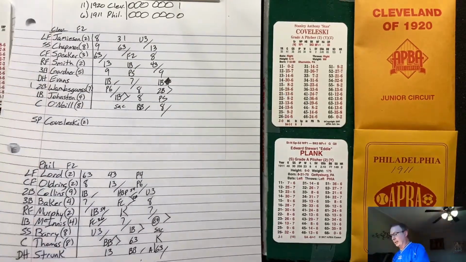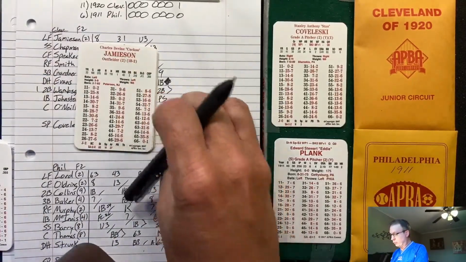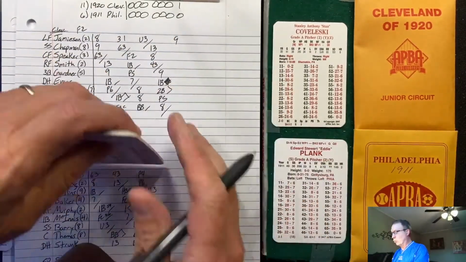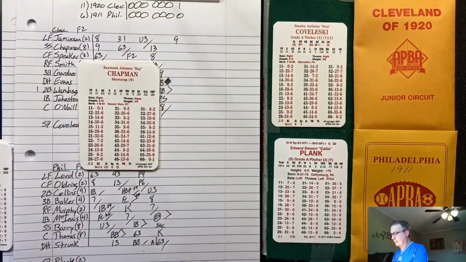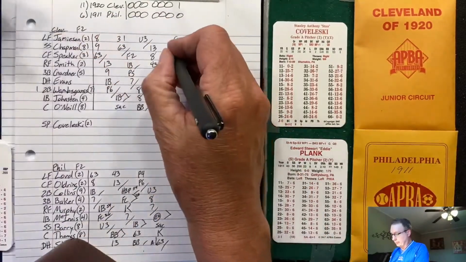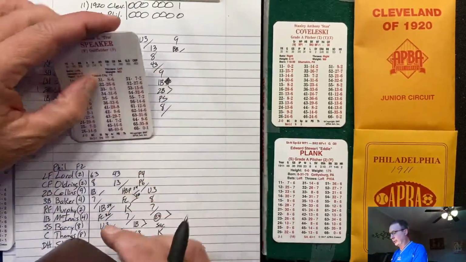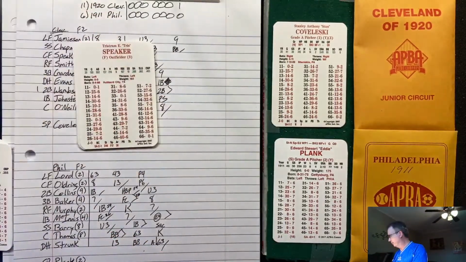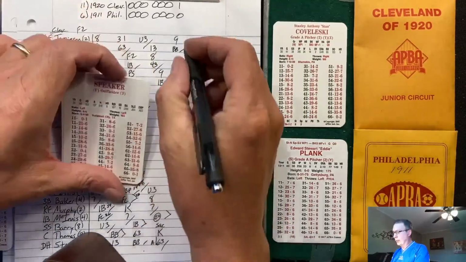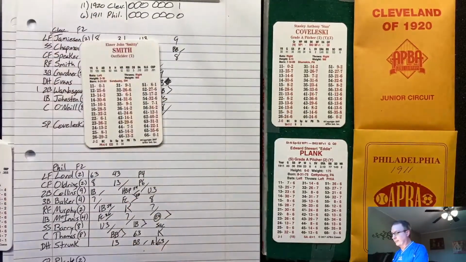Top of the 8th inning. Top of the order. Jameson, 54-32, flies out to right. Cleveland leading 1-0. And at the plate, 45-14, Chapman walks. Uh-oh, here's Tris Speaker. 63-31, he flies out to center. 0 for 4 for Speaker.